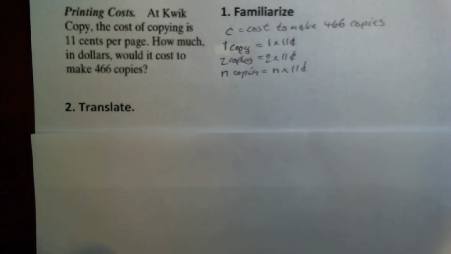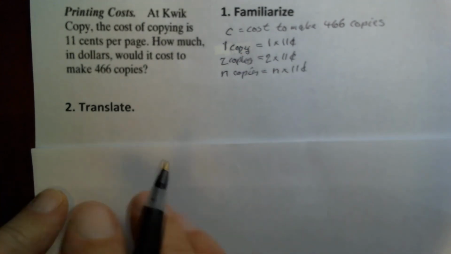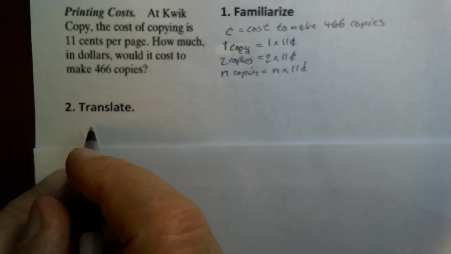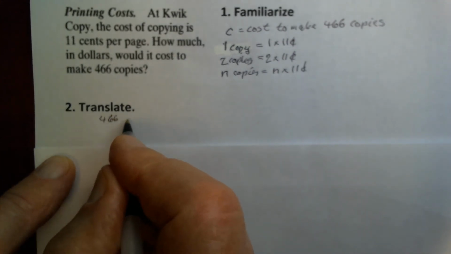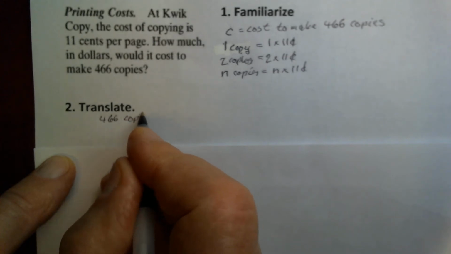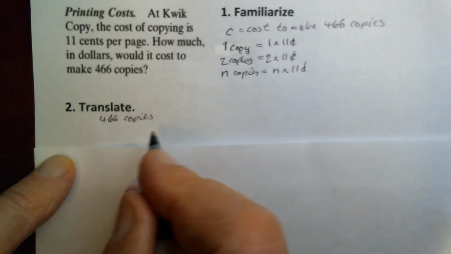So then we translate and say for 466 copies, then n equals 466.